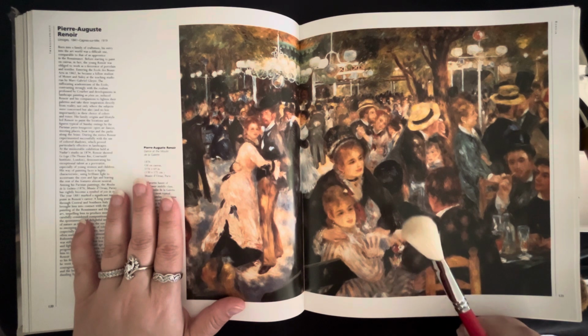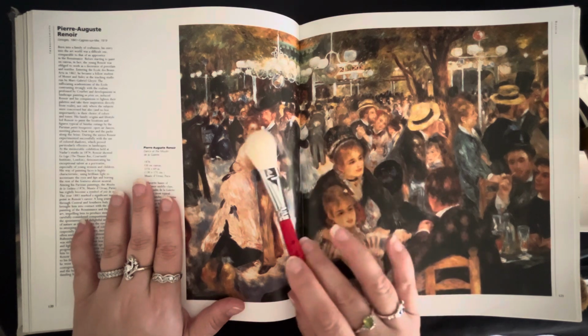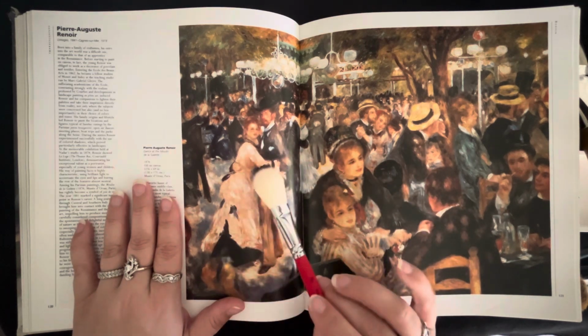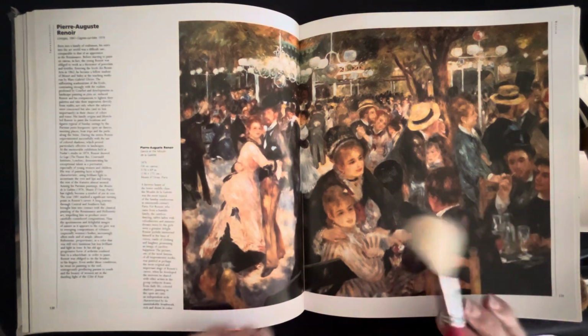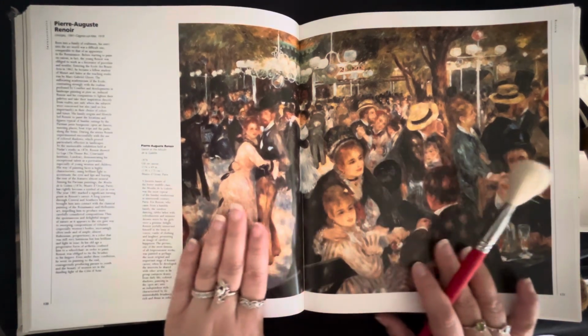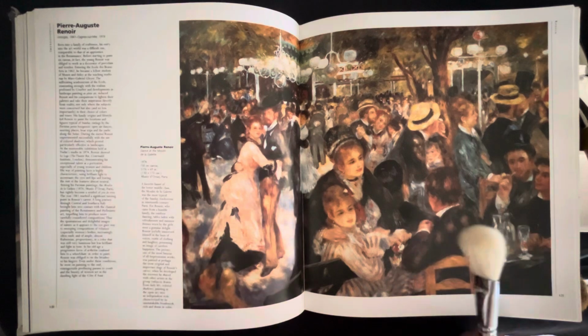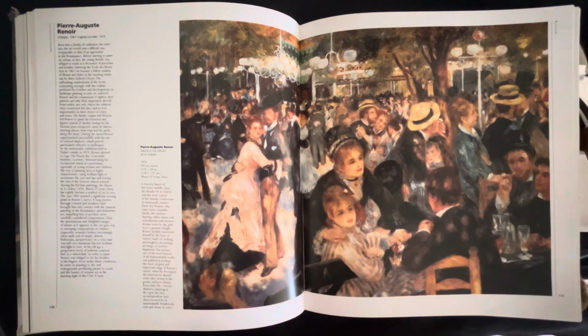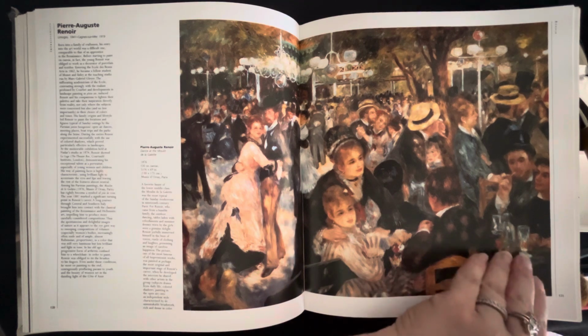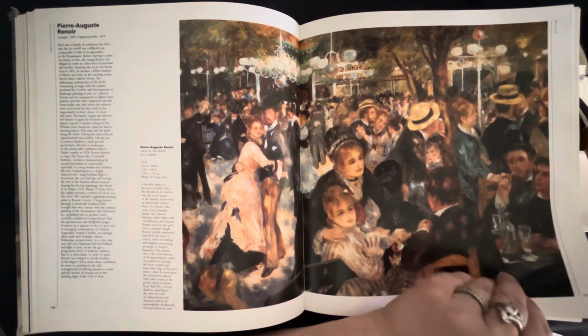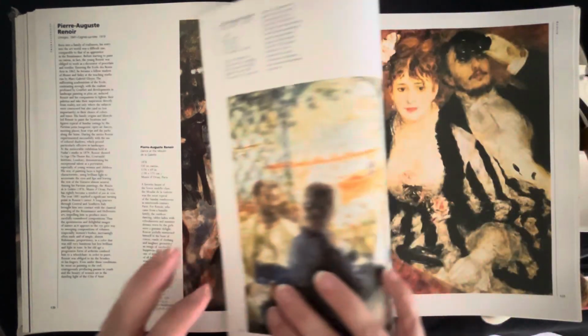The freeze frame of the action being caught in the moment makes it seem to me almost lonely, which is strange to have a painting of so many people but still have it feel lonely. But that's just the feeling I get when I look at this one.